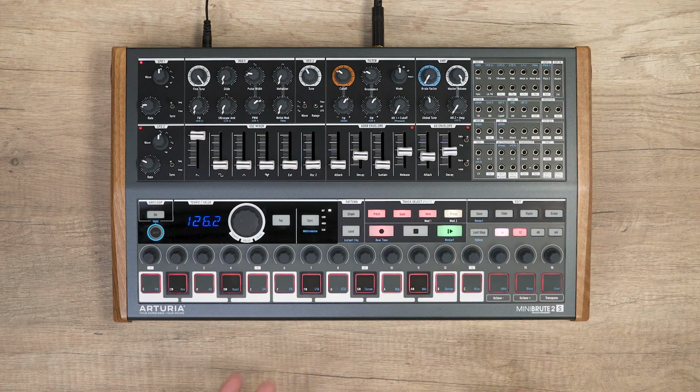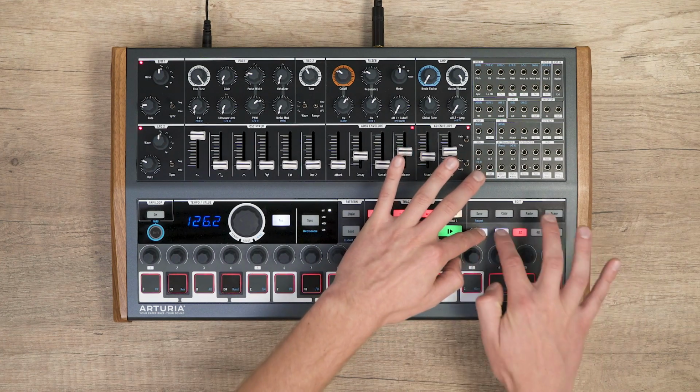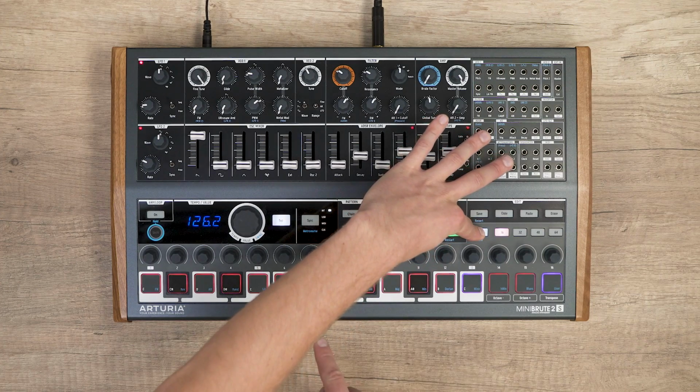While keeping the last step button pressed, I can now hit one of the 16 pads to choose the end of the sequence within the current page. For instance, if I want an 8-step sequence, I hit page 16, then press pad 8.